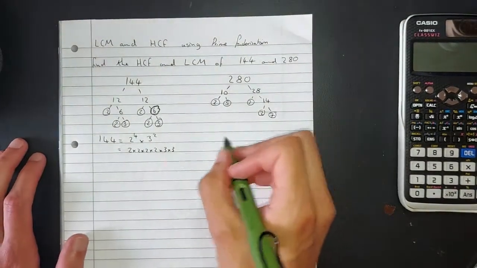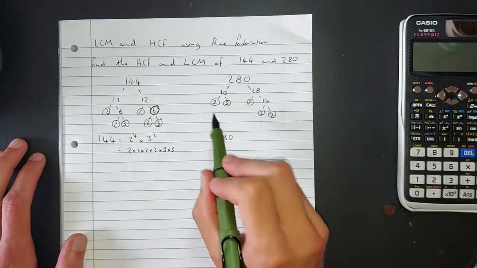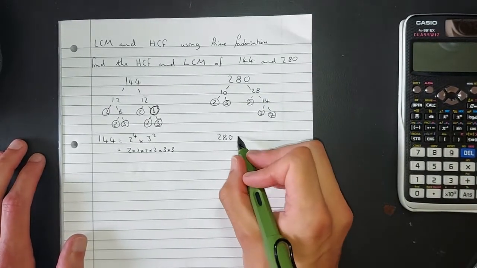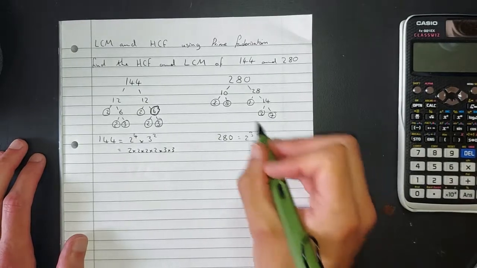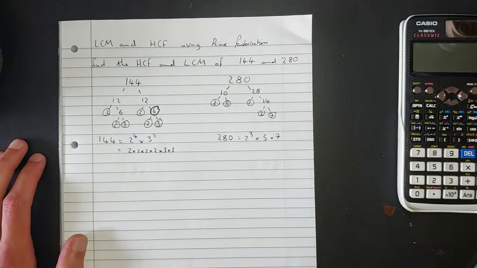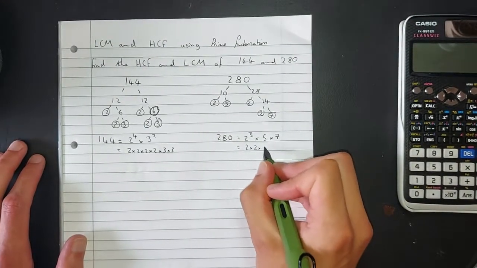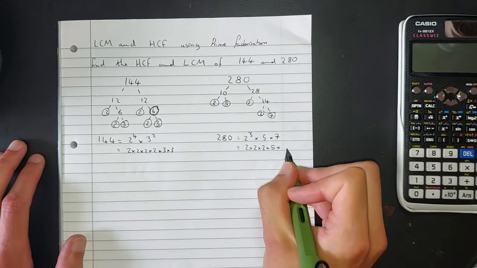Let's write it out how we have here. So you've got 280 as a product of its primes. You have 1, 2, 3 lots of 2, so that's 2 cubed, times, we've got 1, 5, and 1, 7. Okay, and again, don't forget this can be written as 2 times 2 times 2 times 5 times 7.